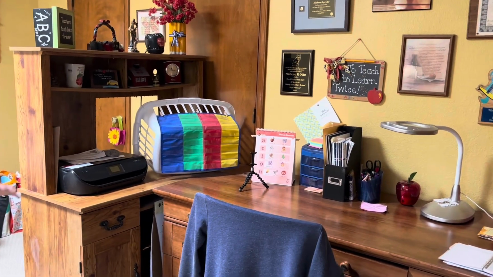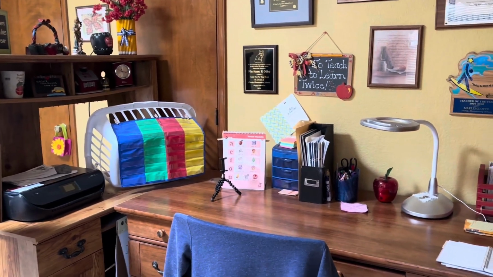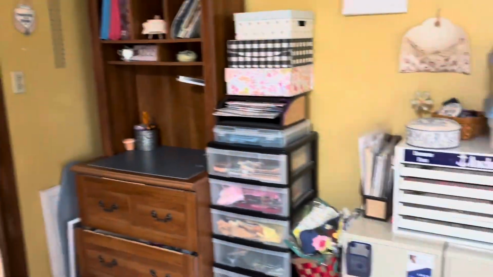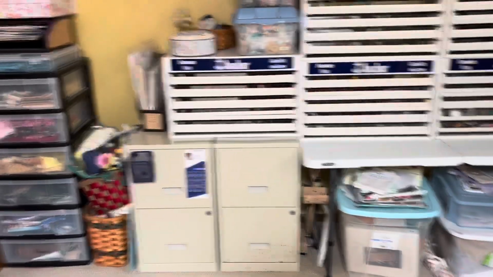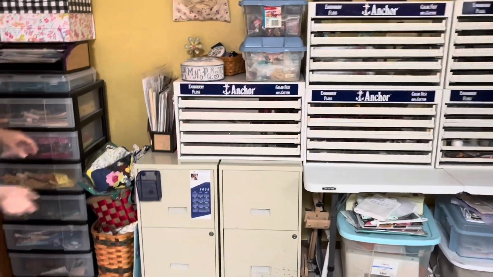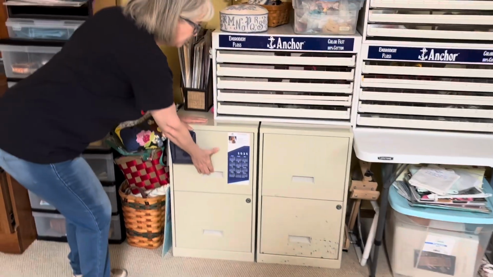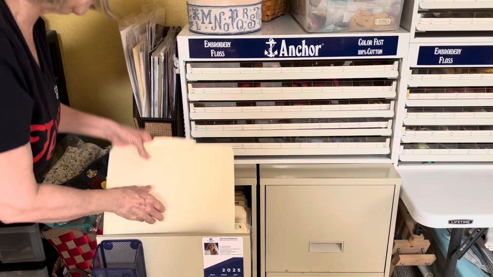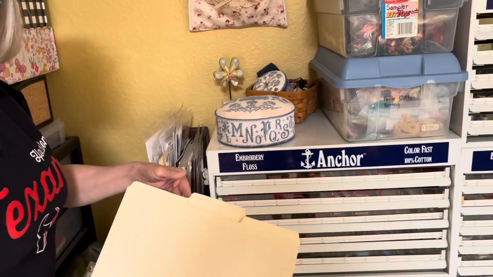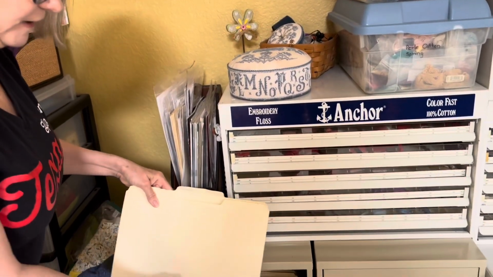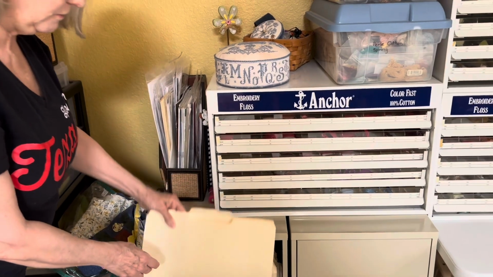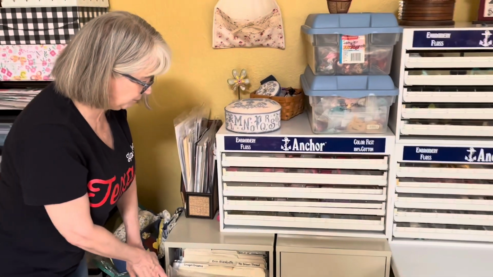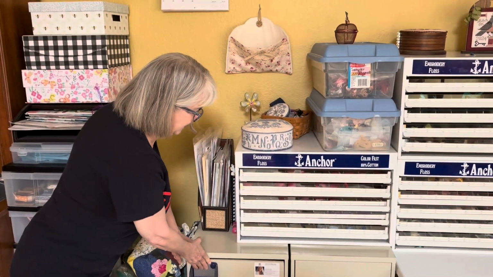So is there anything else that I should point out, Kylie? Let's talk a little bit about how you organize your charts. Oh, okay. My charts are in file folders, and they're organized by designer, and then they're in alphabetical order in my file cabinet, which I really need to go through. Carlene and I are going to do that one day. We're going to go through our charts. It's time again to de-stash again.